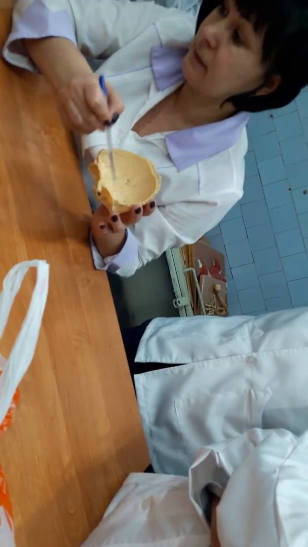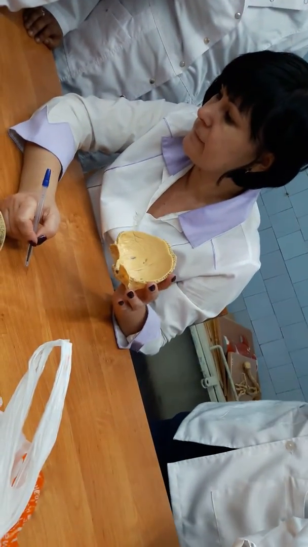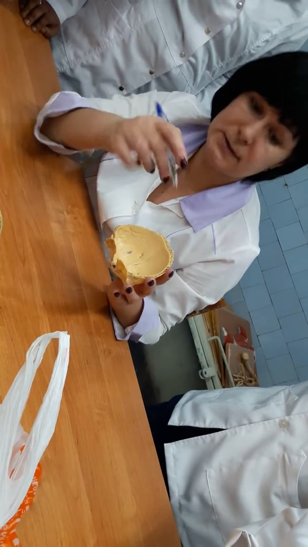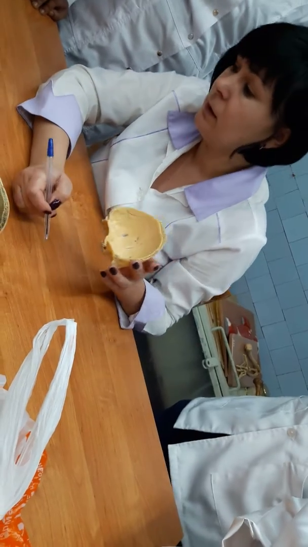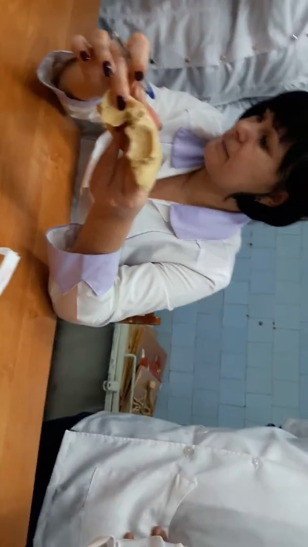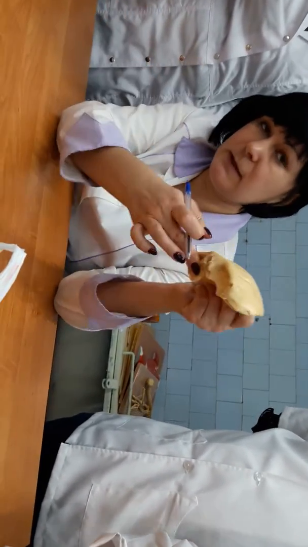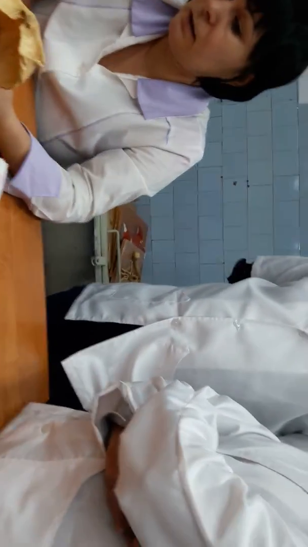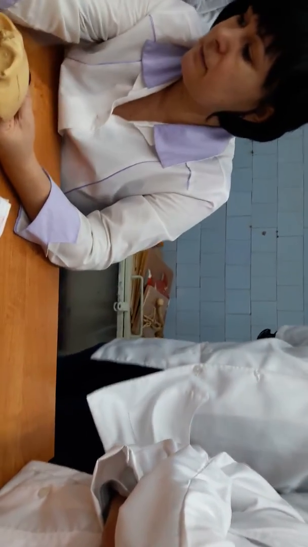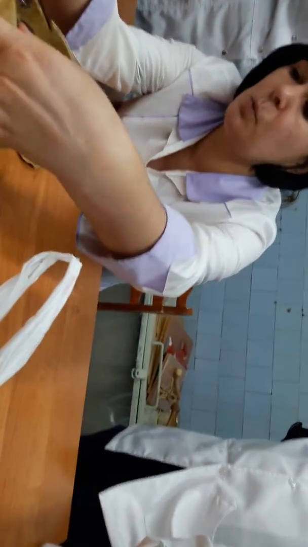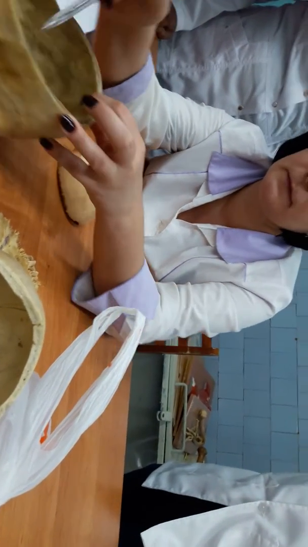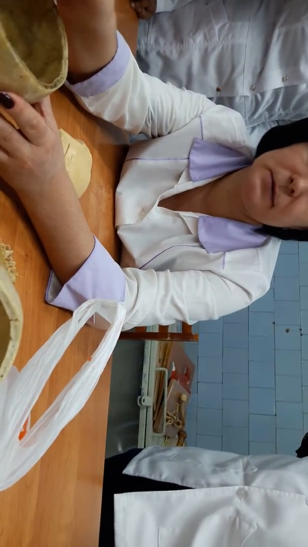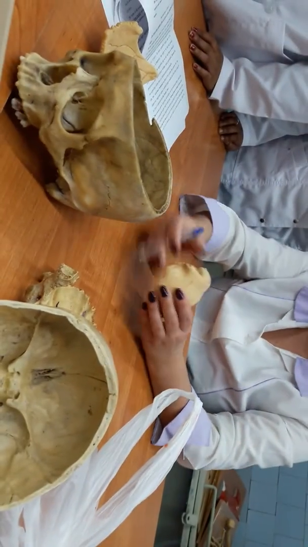Frontal crest in English, crista frontalis in Latin. The orbital parts, partes orbitales, are thin horizontal plates which take part in forming the upper wall of the orbit.